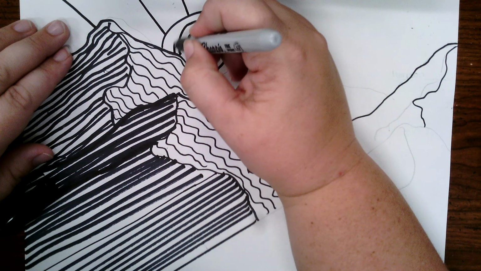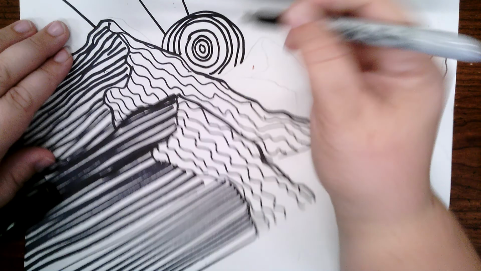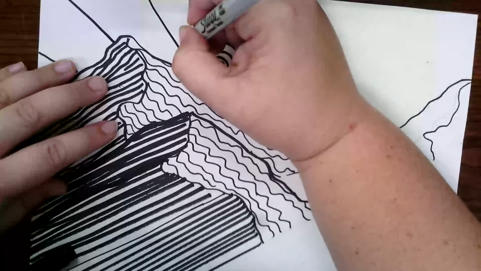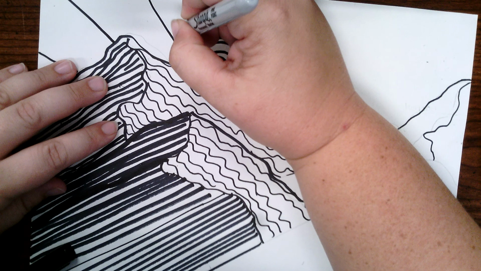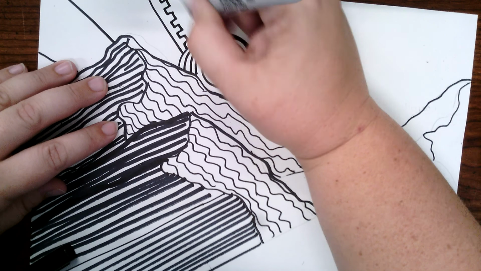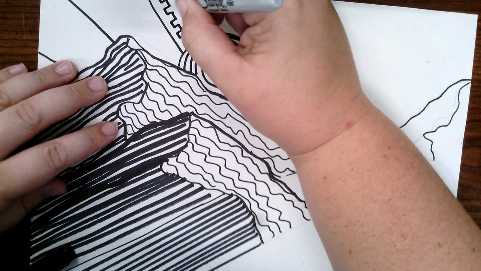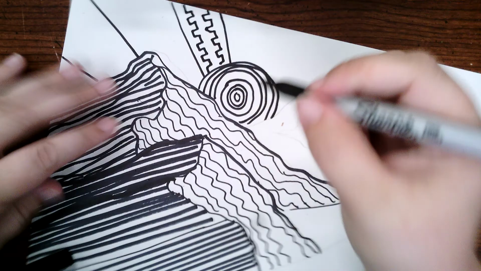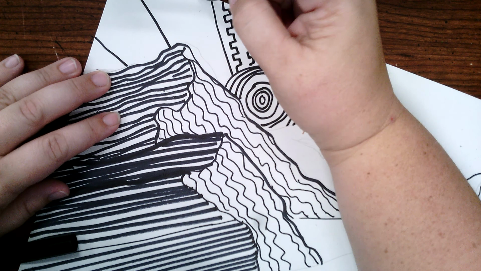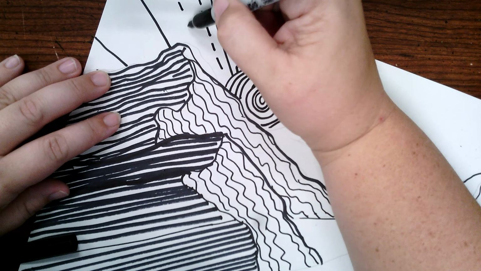You could do much skinnier lines and more detailed line work if you were using like a ballpoint pen. So I'm going to do the sun. And then this one I think I'll just do broken lines. I want the sky to be lighter than the mountains.